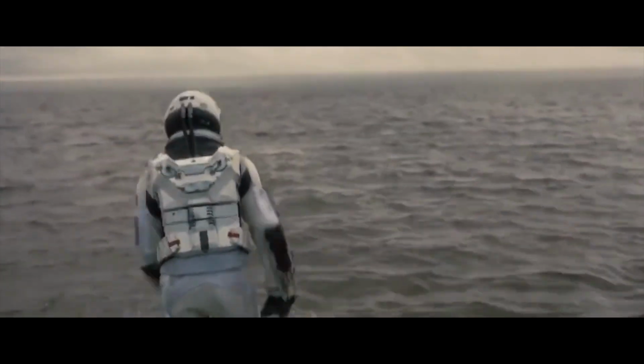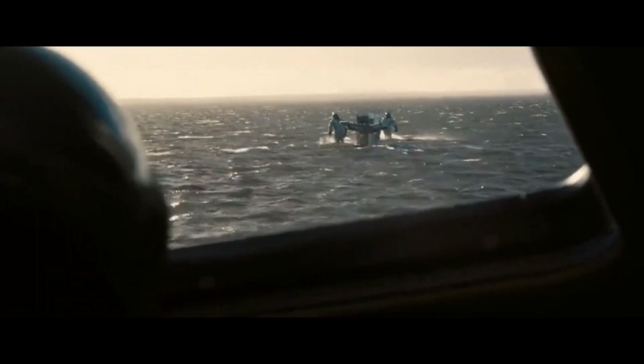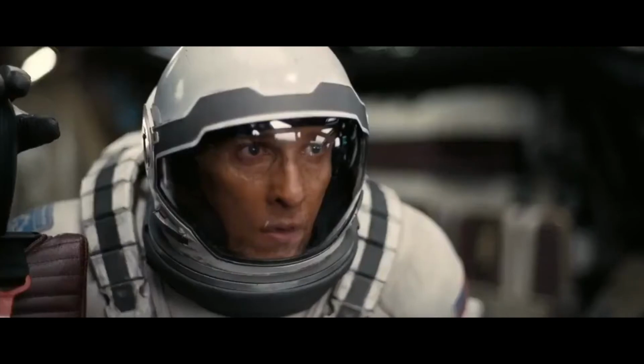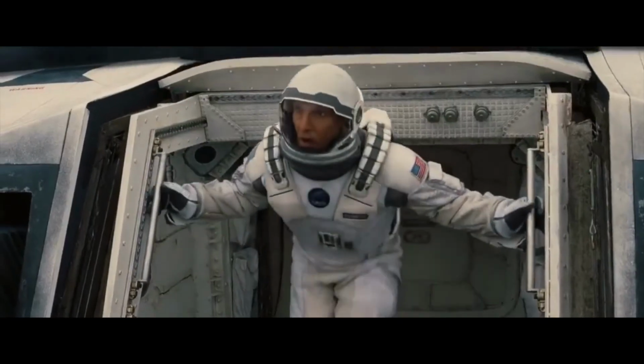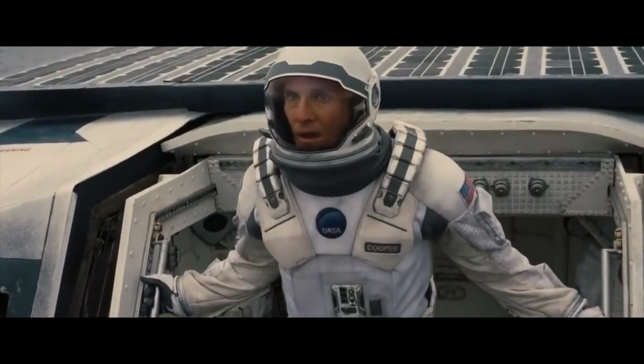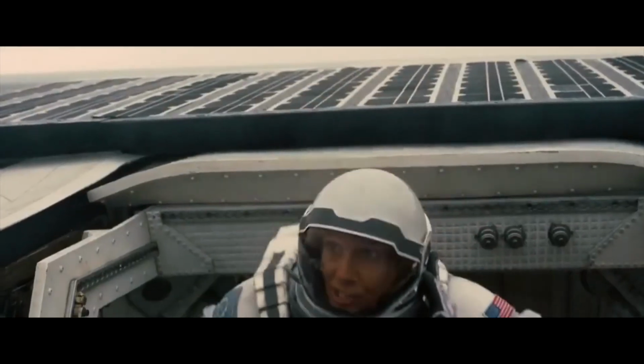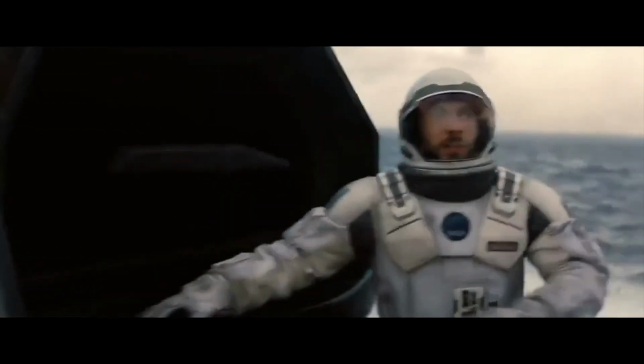Where's the mountains? Those aren't mountains. They're waves. Brand, Doyle, back to the Ranger now. Manually overriding inside hatch.